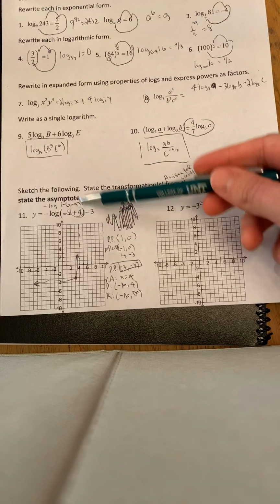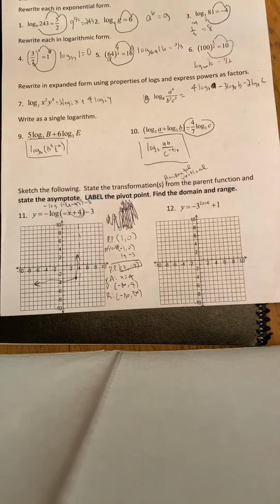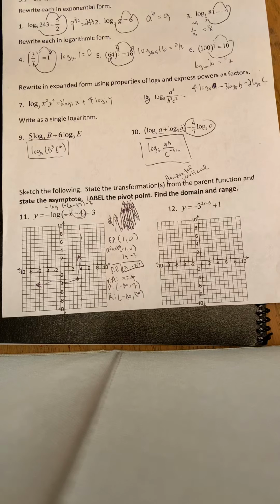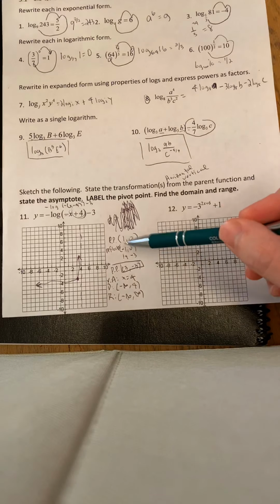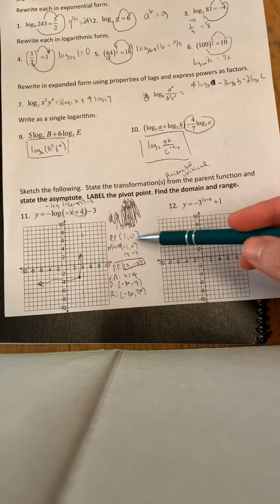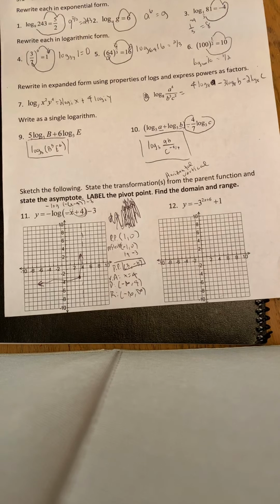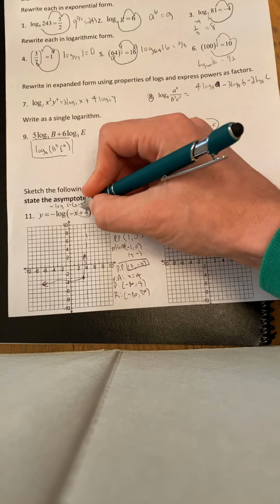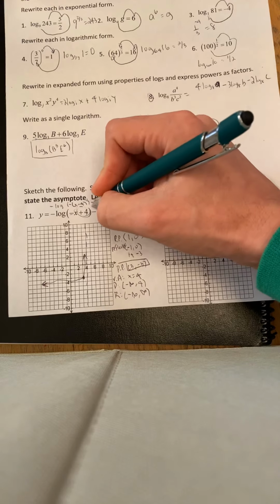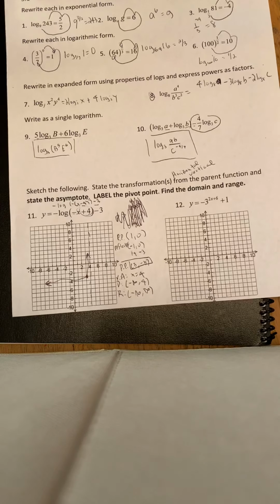In order for us to do that, we need to factor out that negative. So this is what the transformation should look like after you factor out the negative. So we get that our new home pivot point is at -1, 0 since we reflected across the y. Well, now we have to recognize that we move right 4 and down 3 to get our pivot point at 3 comma -3.